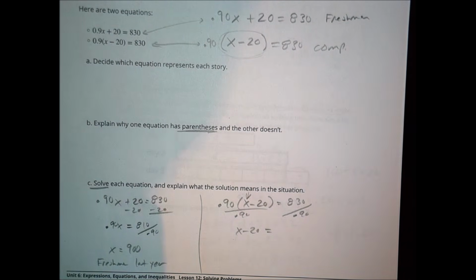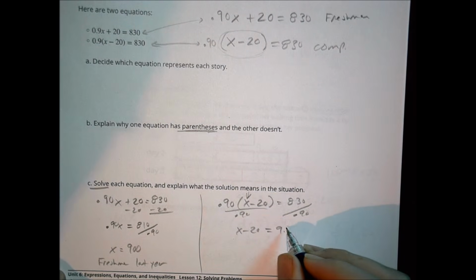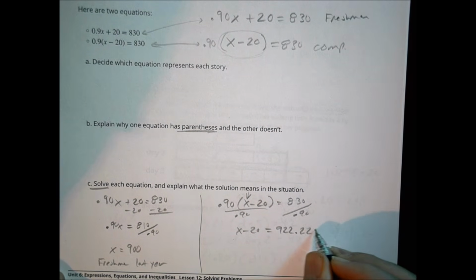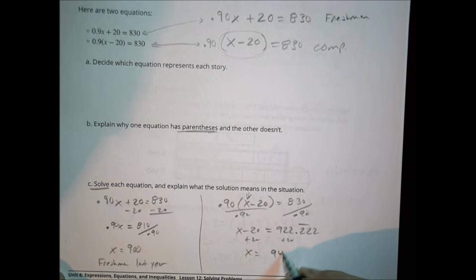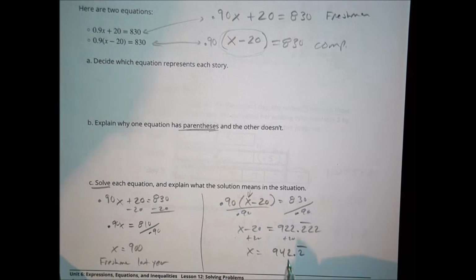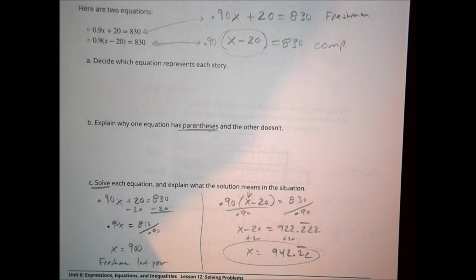So get my calculator out real quick. 830 divided by 0.9 equals 922.222, which just goes on forever. We add 20 to both sides. You end up with x equals 942.2 repeating forever. So the original cost of the computer was $942.22, goes on forever. That's basically it for today. Hope that helps you out, and we'll see you next time.